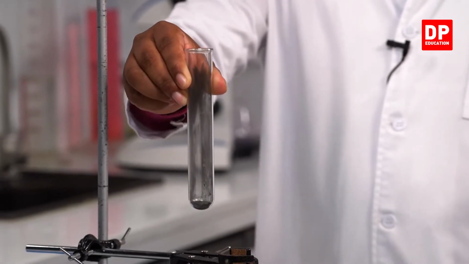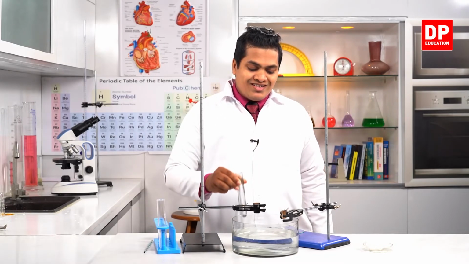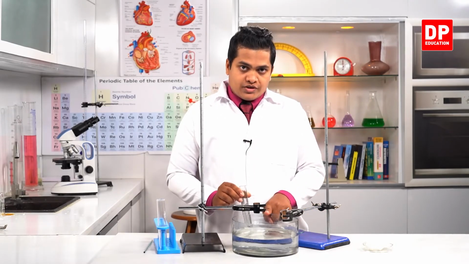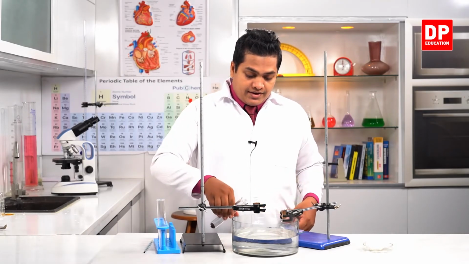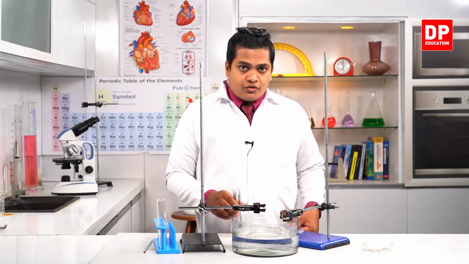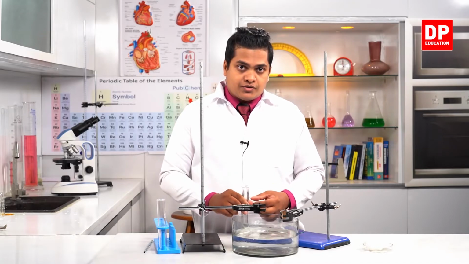Then we need to place this boiling tube inverted in the water trough. I can't directly keep it inverted, because the iron powder will fall into the water trough.